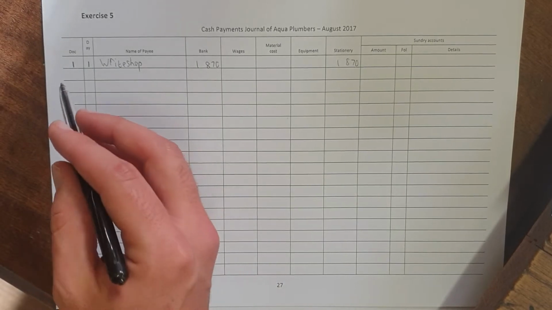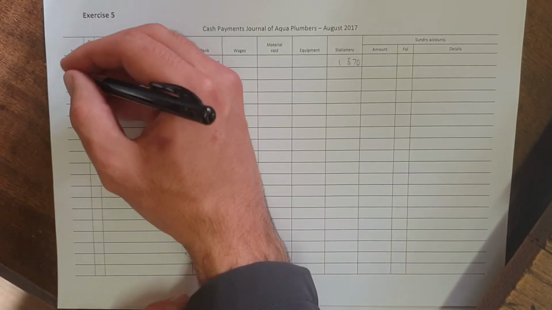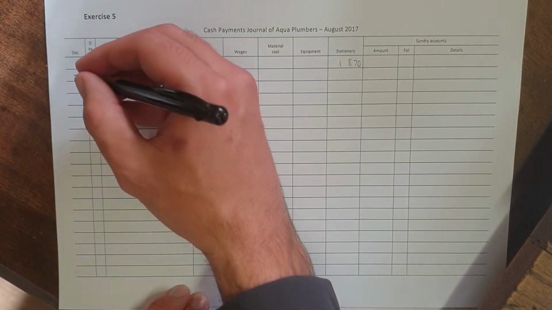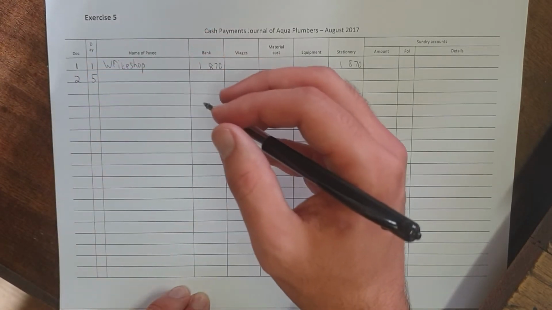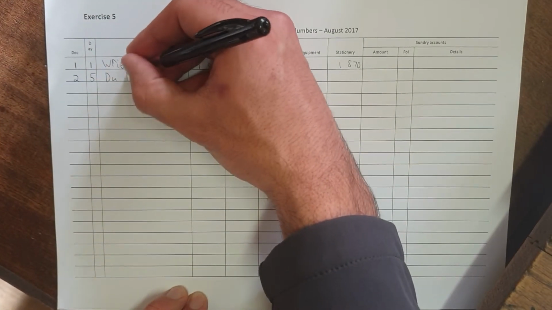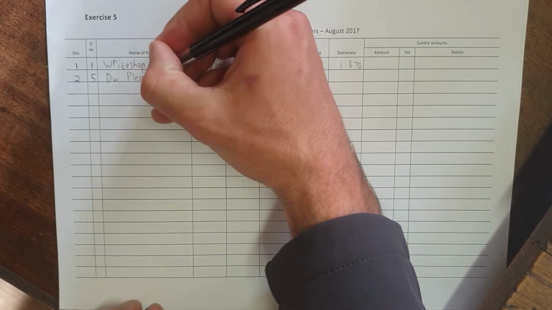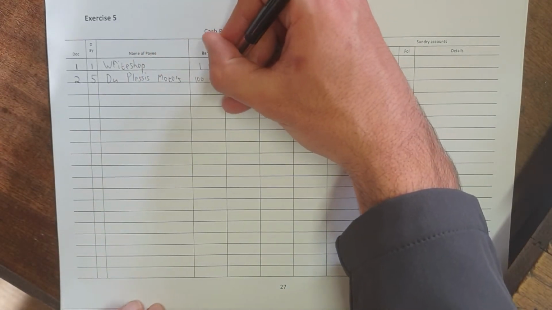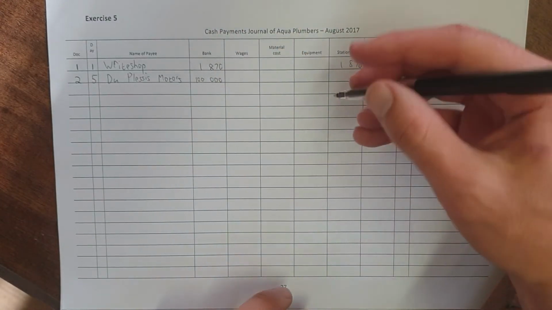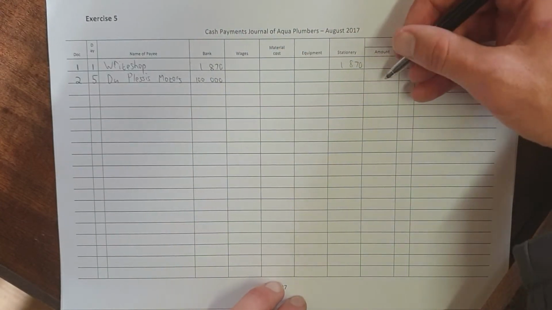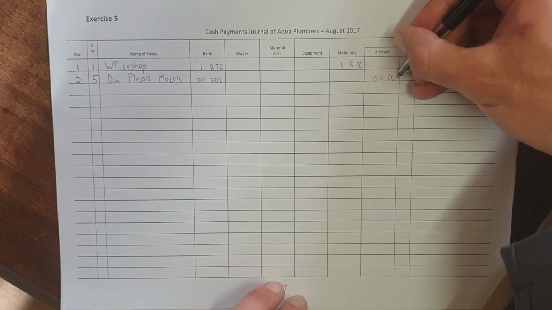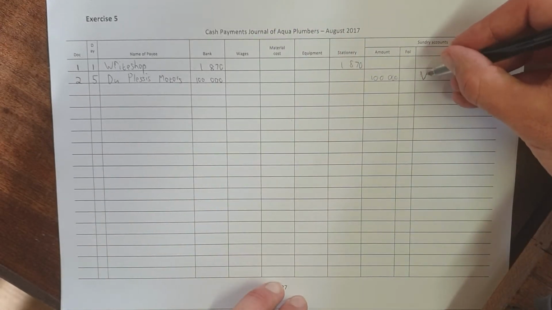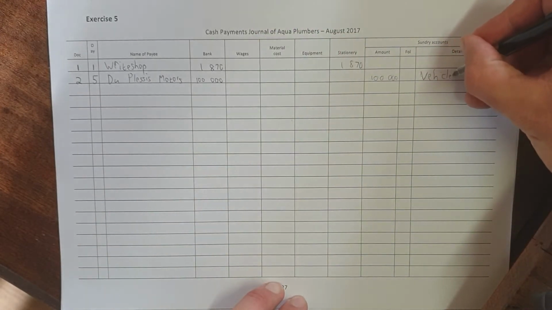So they don't tell us specifically what the check number is, but we just continue from the previous one. So it's number 2, was on the 5th. To whom did we pay it? We paid it to Duplessis Motors. It was 100,000 out of our bank column. And what was it for? It was for a vehicle. So in the sundry accounts, we're going to write 100,000. Why over here? Because there's no column for vehicles. And then we write it over there, vehicles.